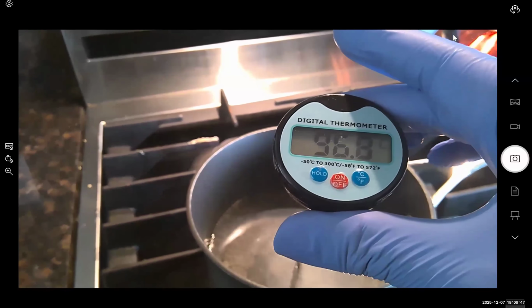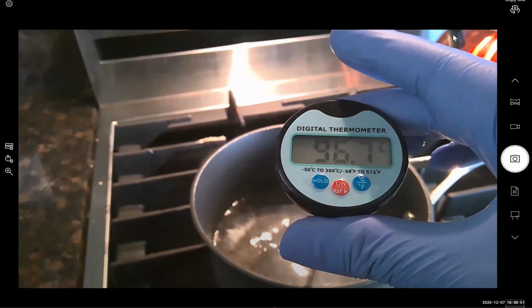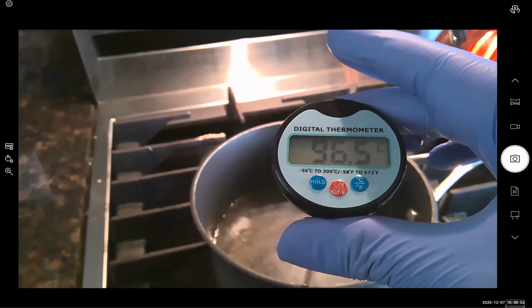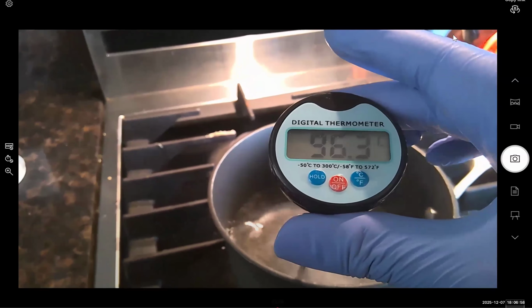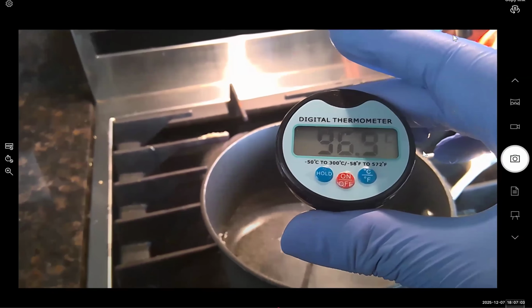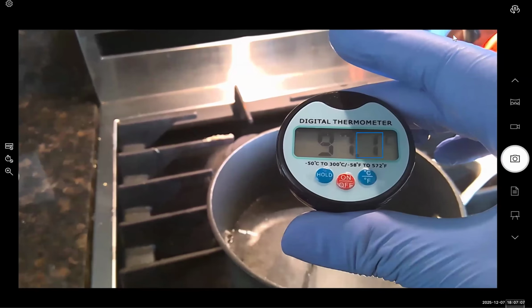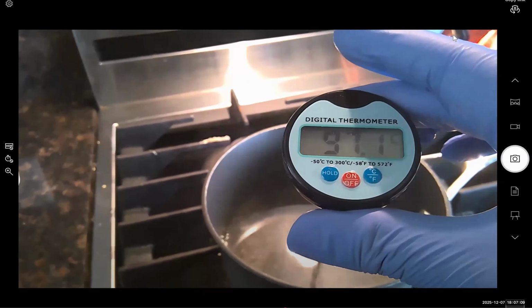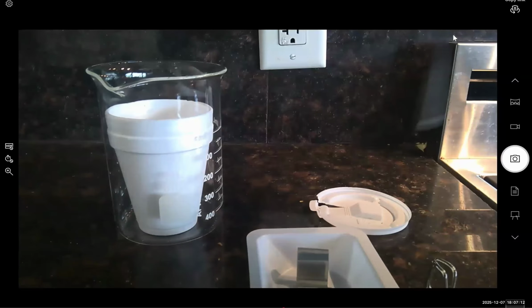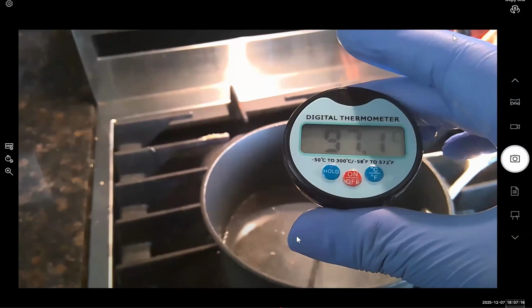Okay, it looks like it's leveled out at 96.8 degrees Celsius. Okay, it's finally settled down. Give it a few moments. Let's go back. So it finally settled at 97.1 degrees Celsius.